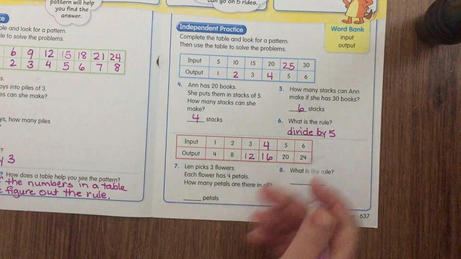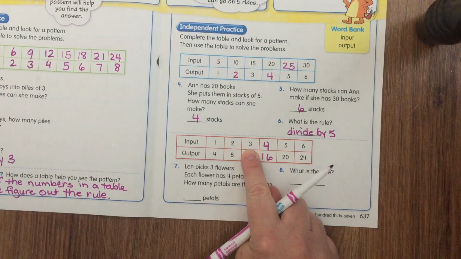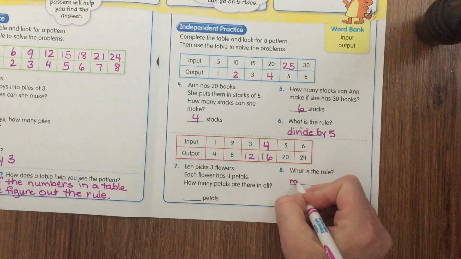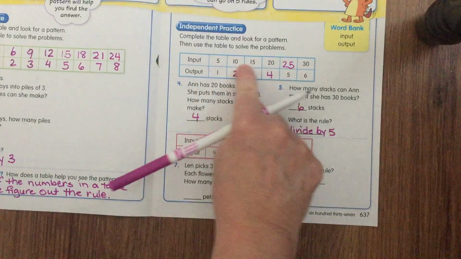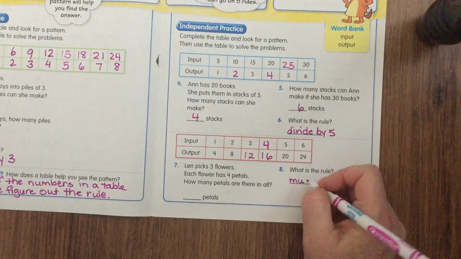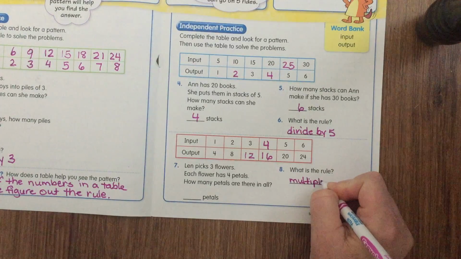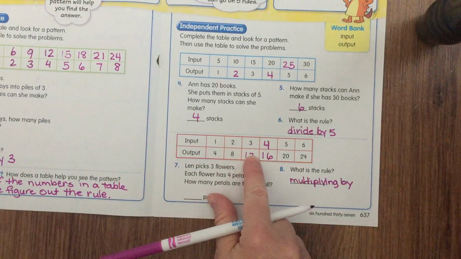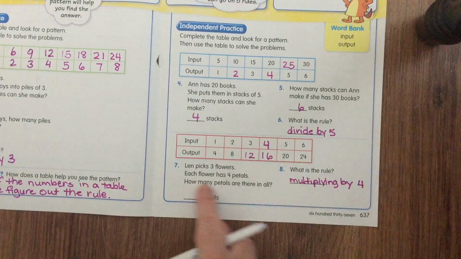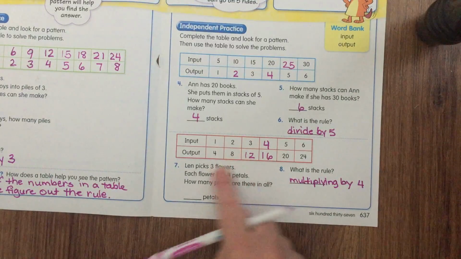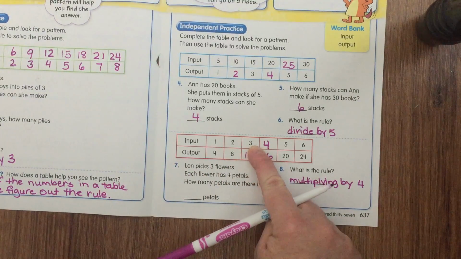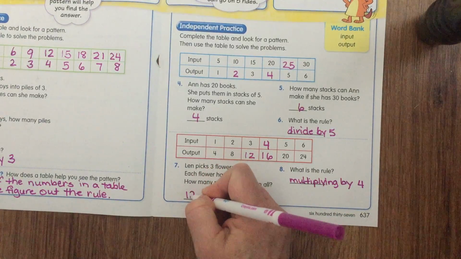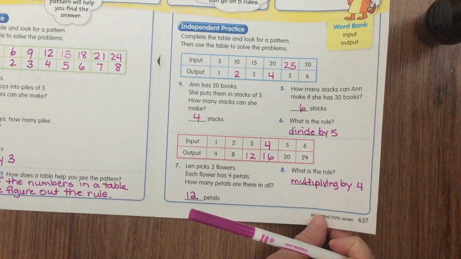Len picks 3 flowers. I'm going to go right here. Each flower has 4 petals. See, we're multiplying because this is the opposite. See, our big numbers are up here. Now our big numbers are on the bottom. So we're multiplying by, what's the number? 4. And if we have 3 flowers, each of them has 4 petals. How many petals are on all of them? Altogether, there's 12. That's how we use a chart.